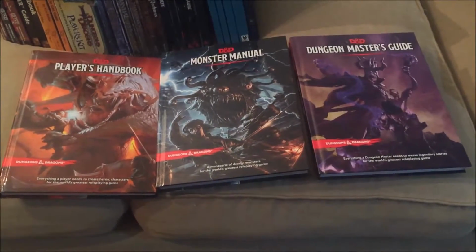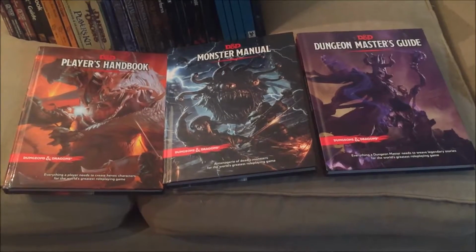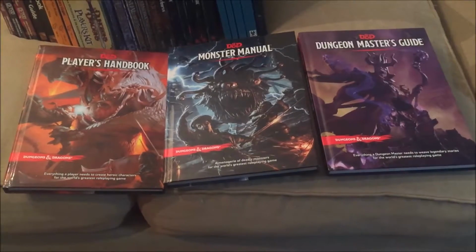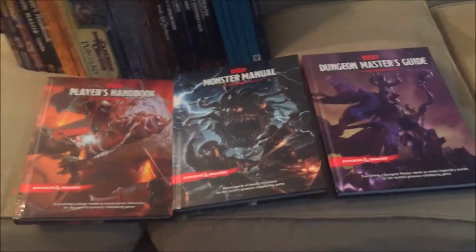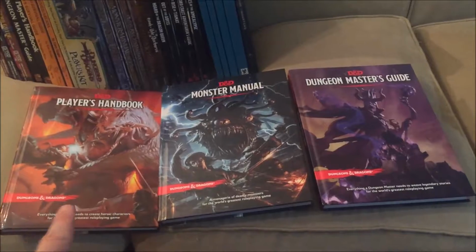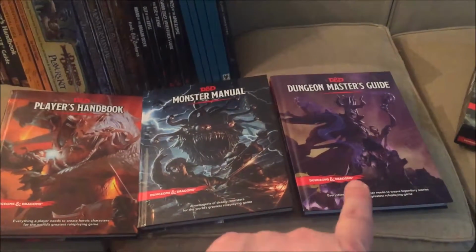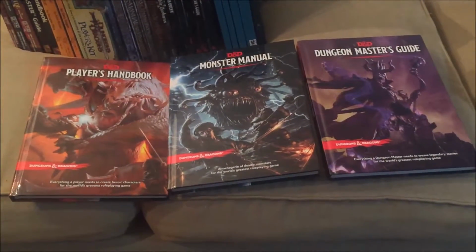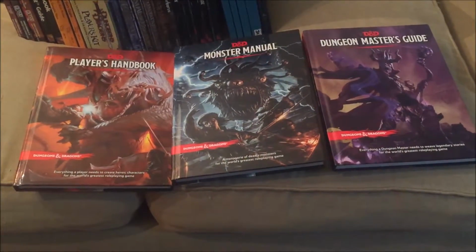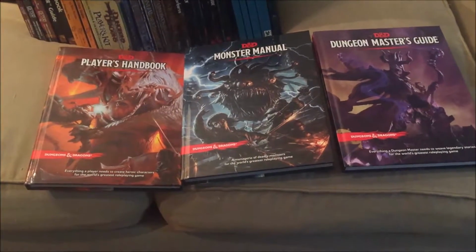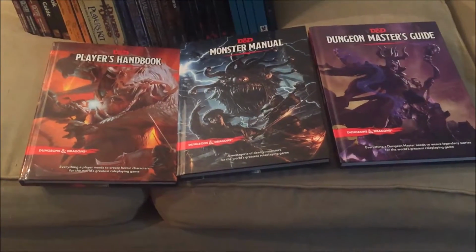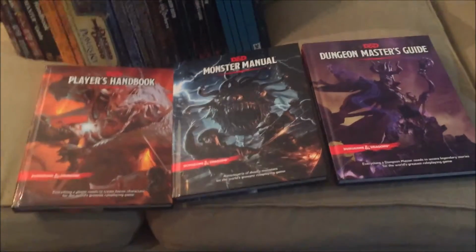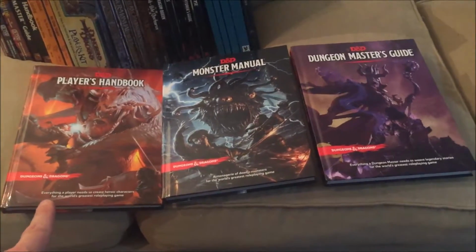Now that you have an understanding of how the game is played, let's get back to the books and products. Dungeons & Dragons has 3 core rule books. These are the 3 books you see now. That is the Player's Handbook, the Monster Manual, and the Dungeon Master's Guide. If you're going to be the Dungeon Master, it is advisable that you eventually purchase all 3 of these books. However, if you're going to be a PC or player character only, you are not required to purchase all 3 of these books. You can purchase what is called the Player's Handbook.